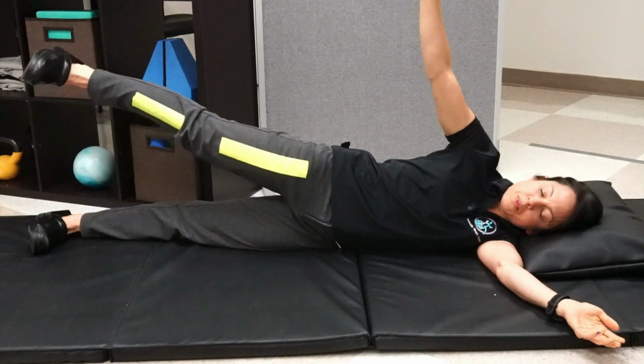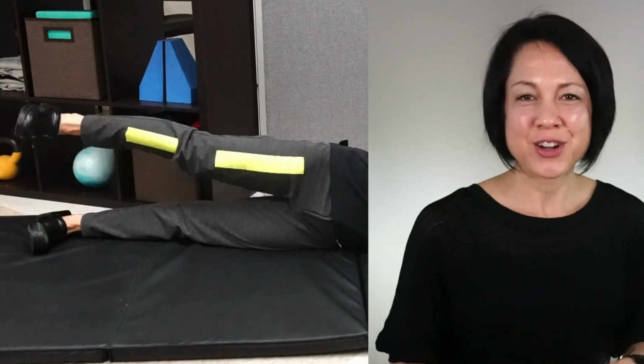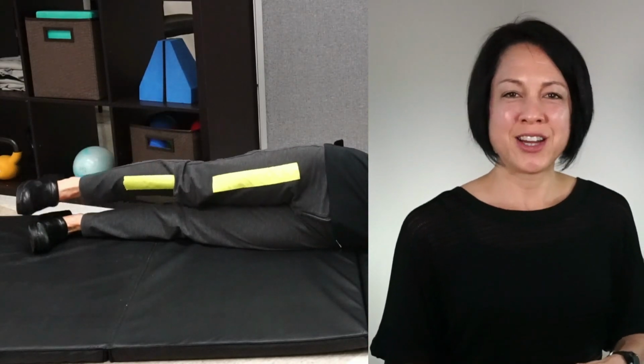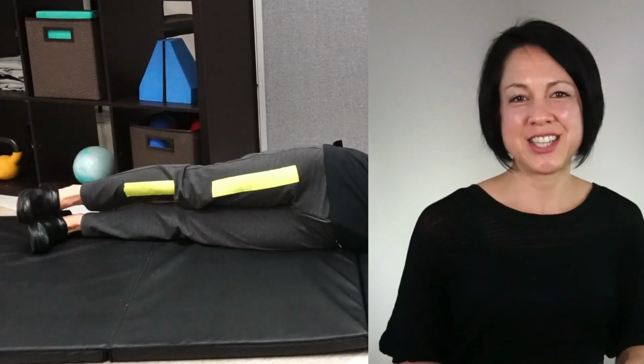The next exercise that is super important, and I'm sure a lot of you are already familiar with it, is lying on your side and just lifting the leg up to the side. I call this the Jane Fonda. It's amazing to me that all I have to say is the Jane Fonda and a lot of people know what I'm talking about. It just always reminds me of Jane Fonda. So I call this the Jane Fonda exercise, but it is just a leg lift out to the side.